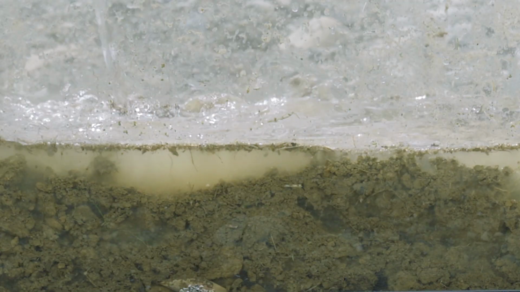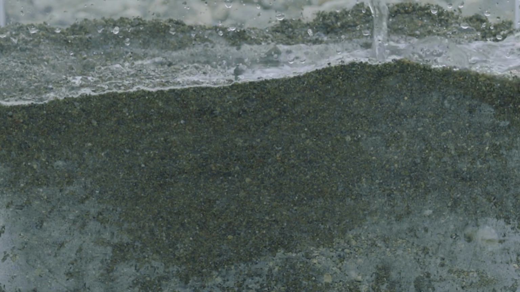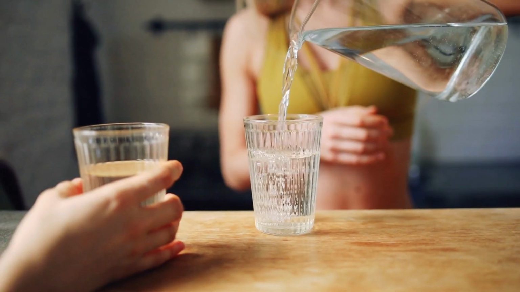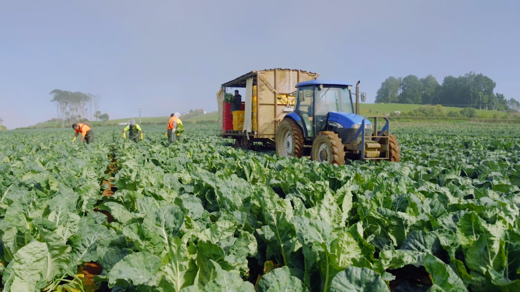So all aquifers in New Zealand are different, and that's why it's so important to understand the complexity of the geology in those aquifers, so we can better understand where to draw water from. Drinking water heavily relies on groundwater. Irrigation and agriculture heavily rely on it.